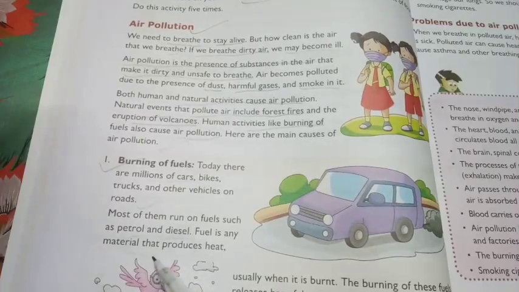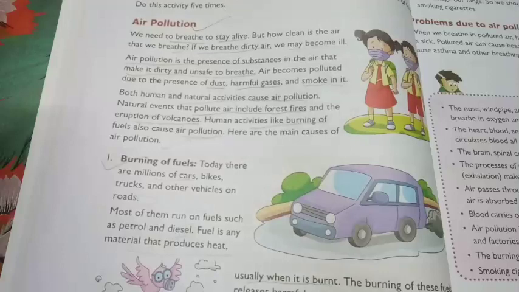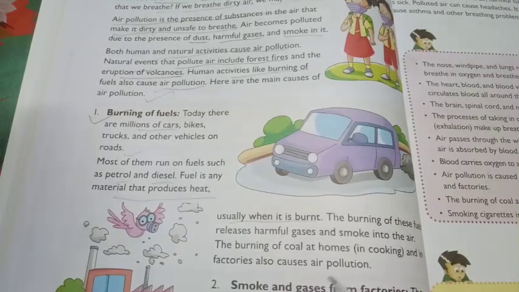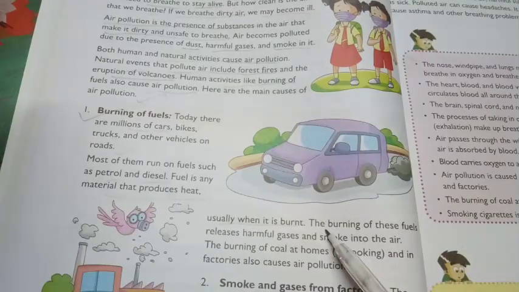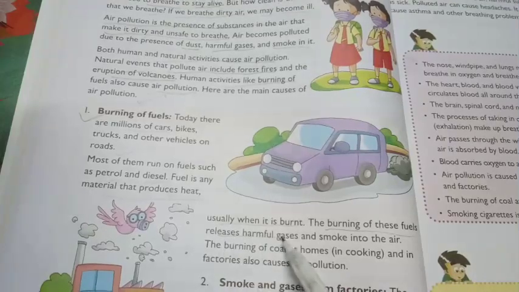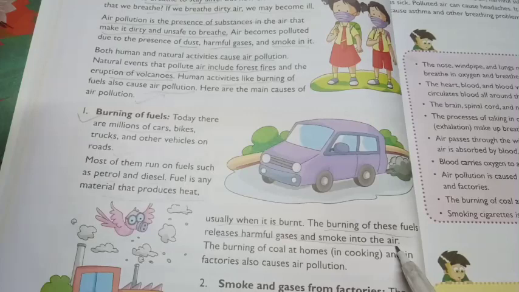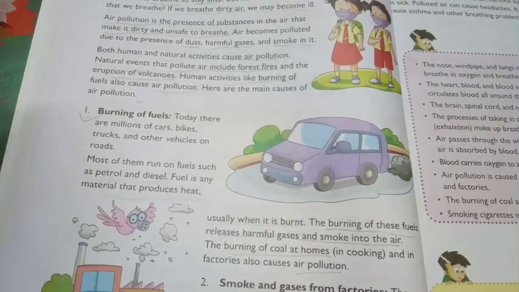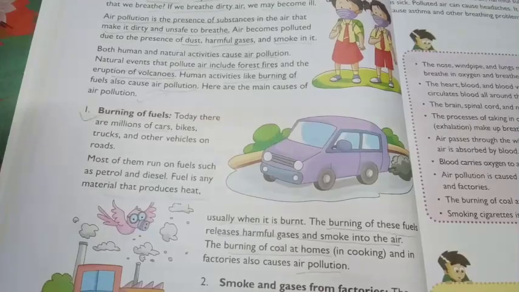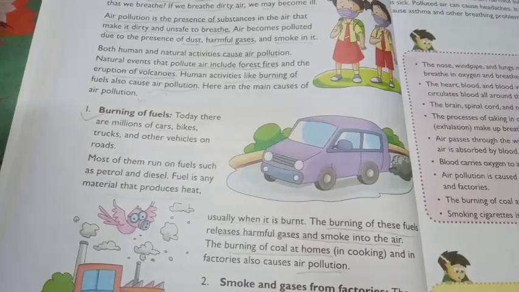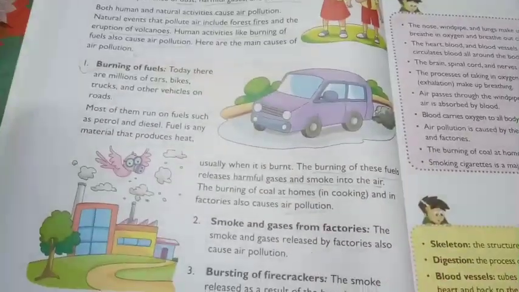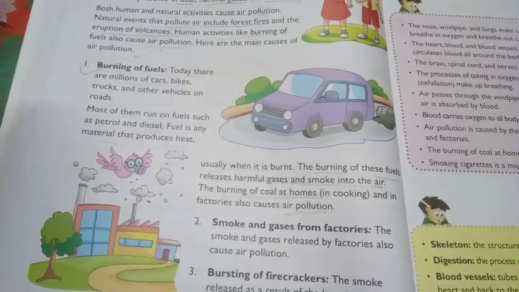Fuel is any material that produces heat, usually when it is burned. What does fuel produce? Fuel produces heat when it burns. There are some effects of burning of fuel. The burning of these fuels releases harmful gases and smoke into the air. The burning of coal at homes, in cooking, and in factories also causes air pollution. Nowadays, we are not using coal at our homes for cooking, but it is used in factories and industries to manufacture goods. Electricity is also produced from coal, which is called thermal power.